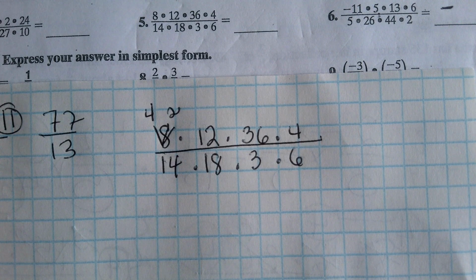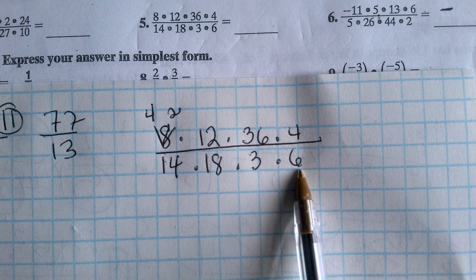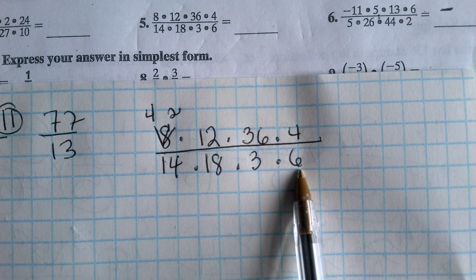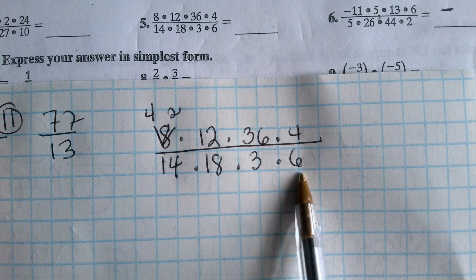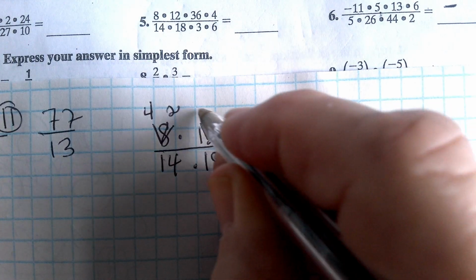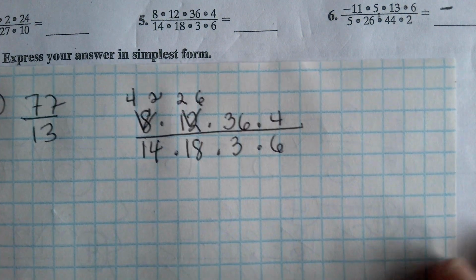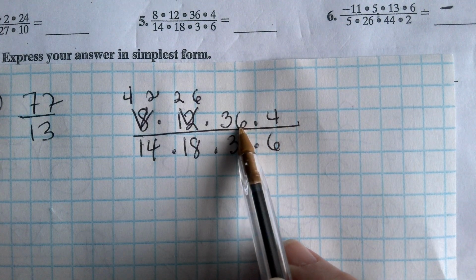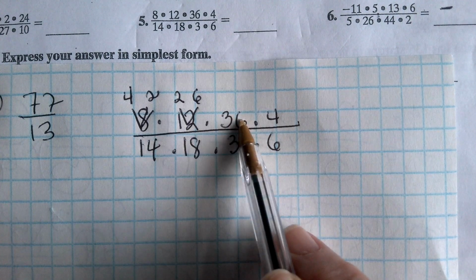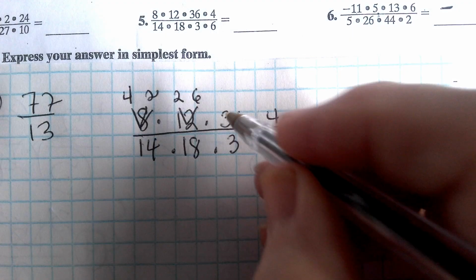We could have done 2 times 6, because isn't there a 6 here? So in fact, I'm actually going to do it Jesse's way, because the bigger the number that you take off, the slimmer the fraction is going to be. So I'm going to make this 2 times 6. And then this one, I don't know yet. Oh, I think I see a 6 in 18 and a 6 in this. So how should we break up the 36? 6 times 6.